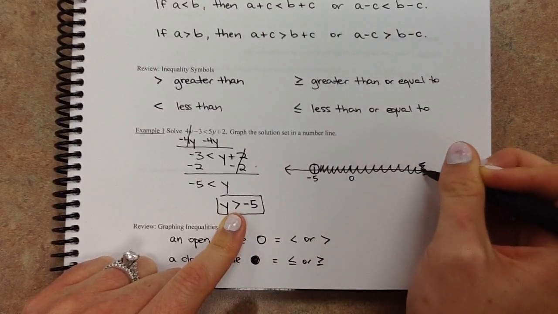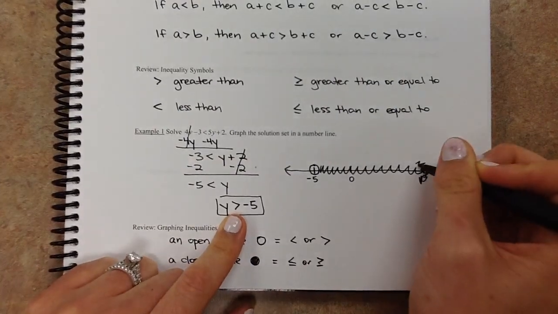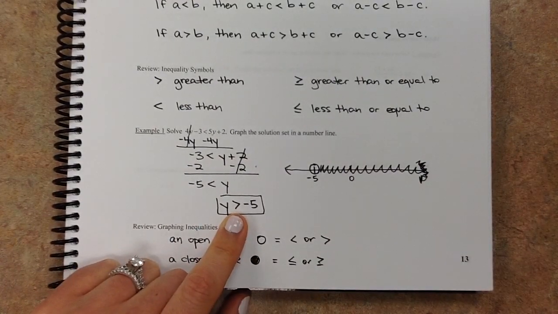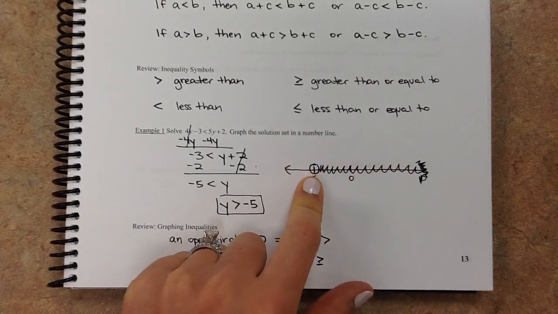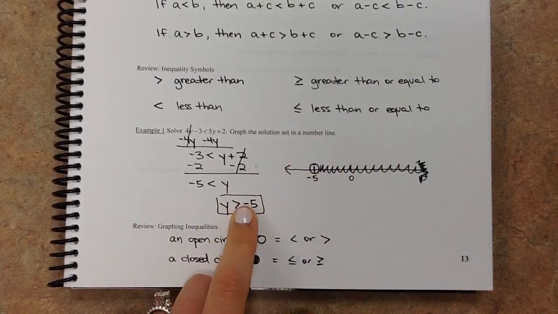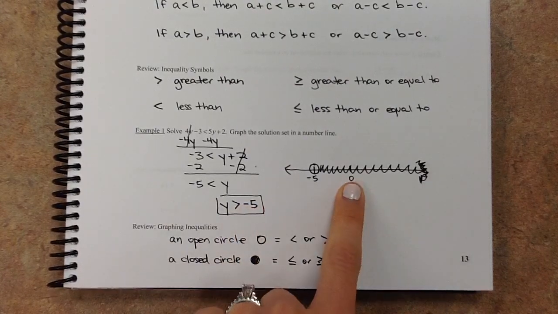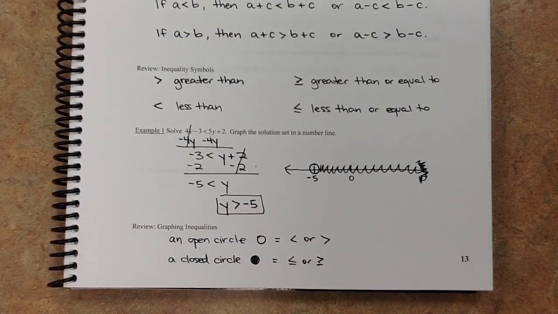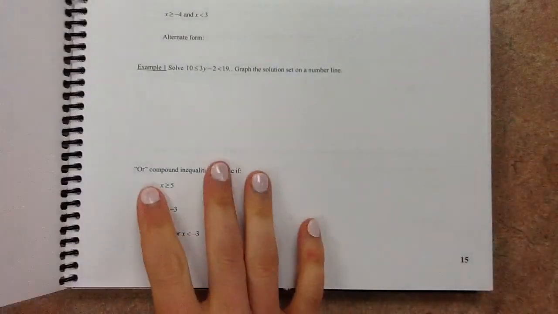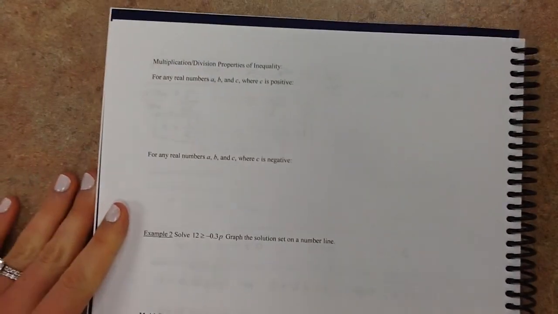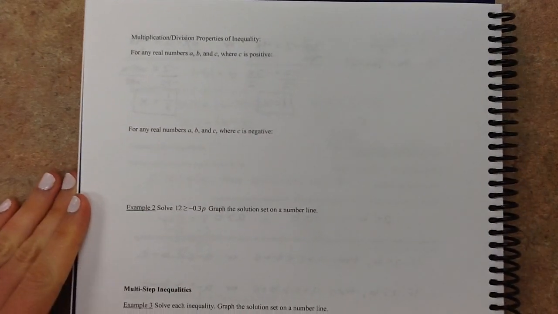And then I usually kind of shade the arrow too, just to show that it keeps on going forever in both directions. Okay, so anything that's bigger than -5 is now shaded here, but the -5 itself is not circled in because it's not included in my inequality. All right, so it looked like that. Make sure you write this down for a little reminder for yourself because we're going to carry that on through the rest of this section. Okay, next, multiplication and division. Now, addition and subtraction is super, super easy.